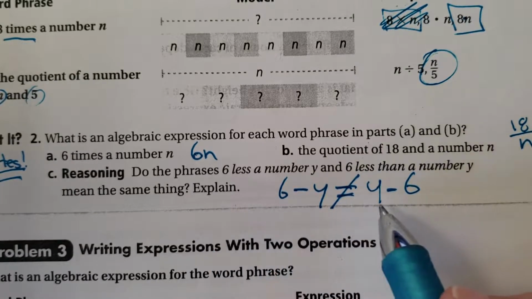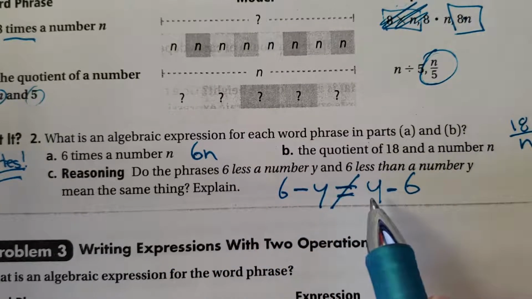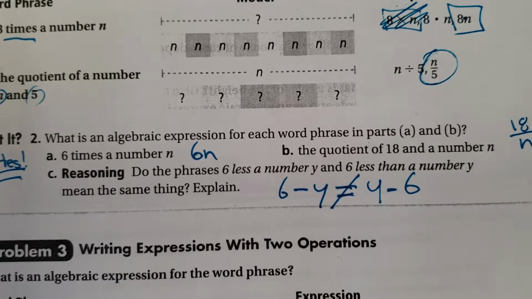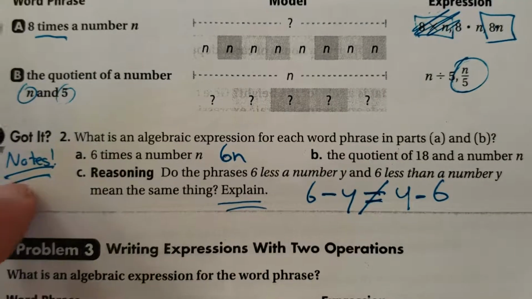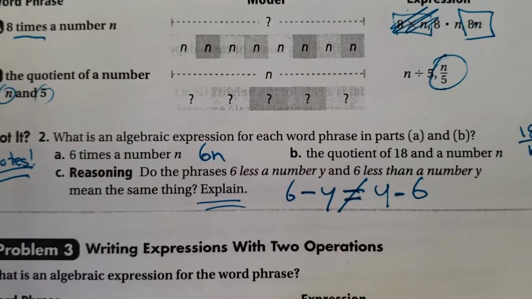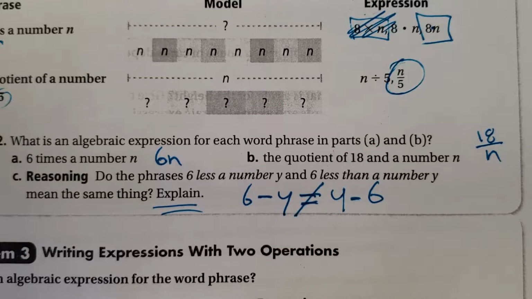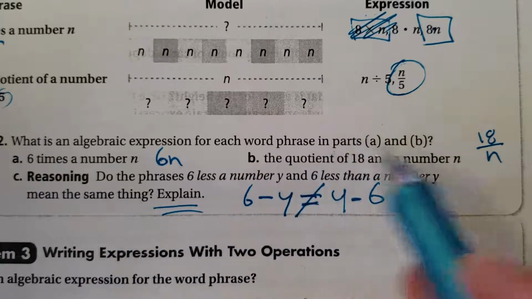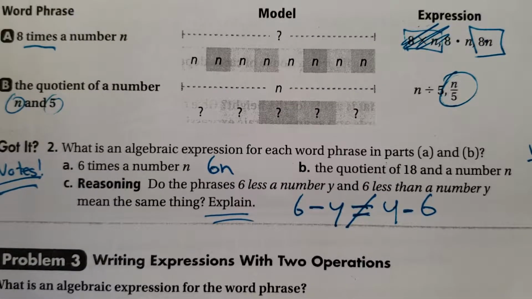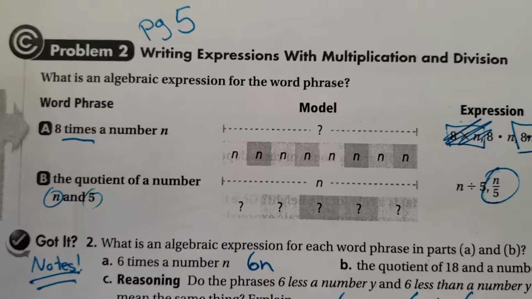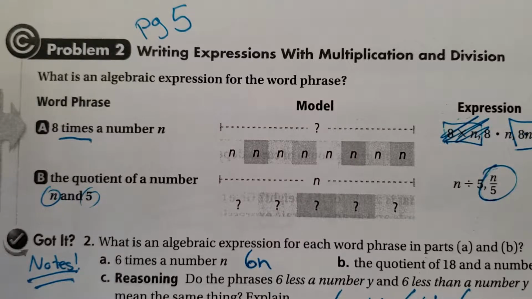Explain why. It's not the same because you can't flip subtraction. That's what I'm going to say right there. So explained right there. Again, this is what you do in the notes. Write that down. One thing you could do is push pause right here, write all that stuff down, and then go back and watch me do all of those things again. Okay, so that is problem number 2 on page 5. Problem number 3 coming up next.